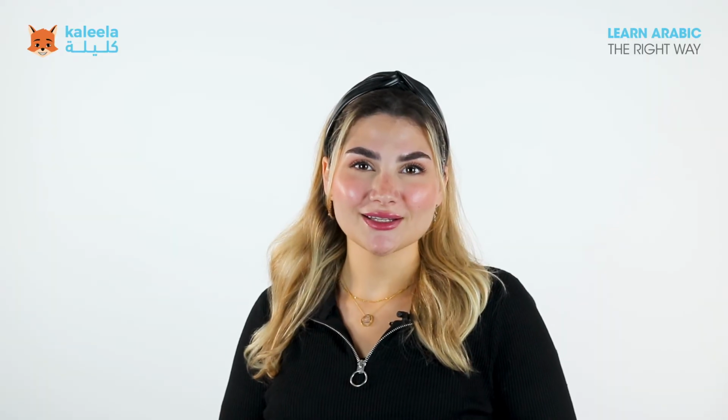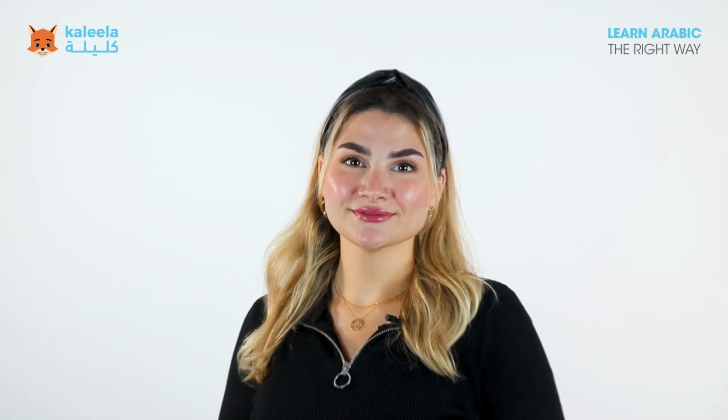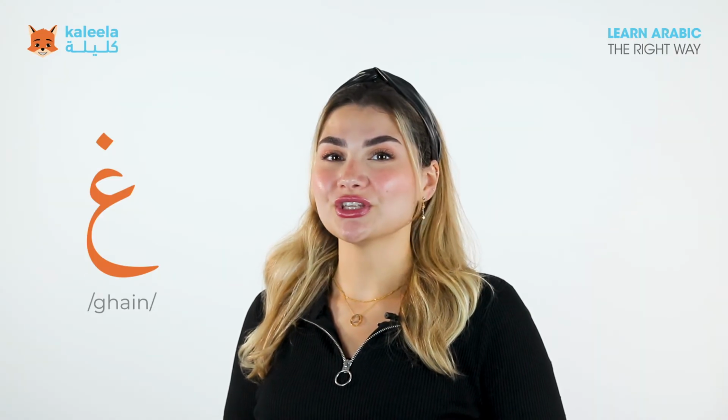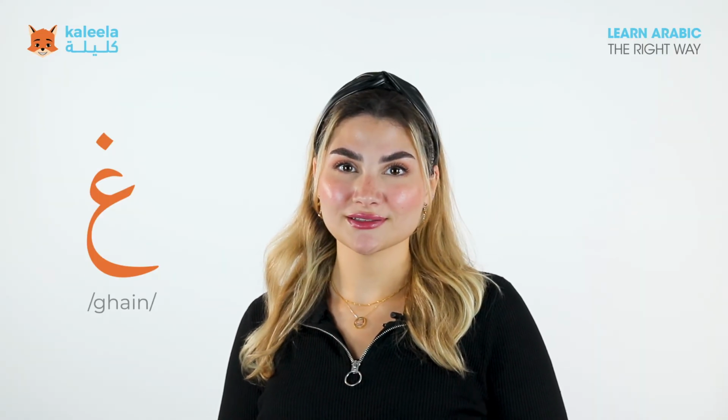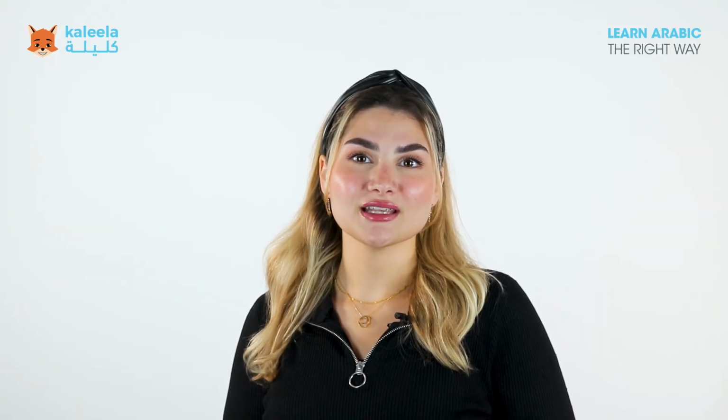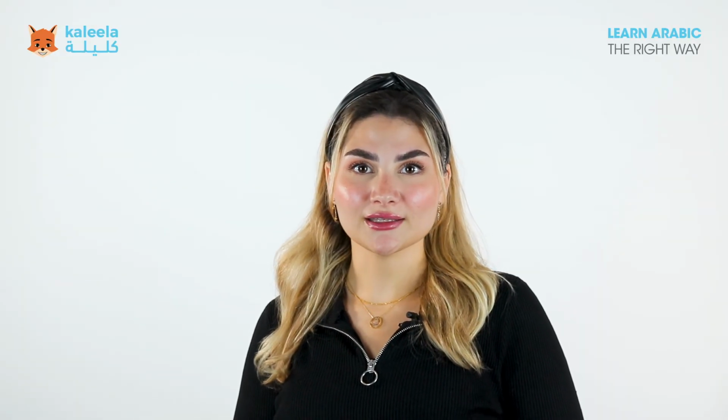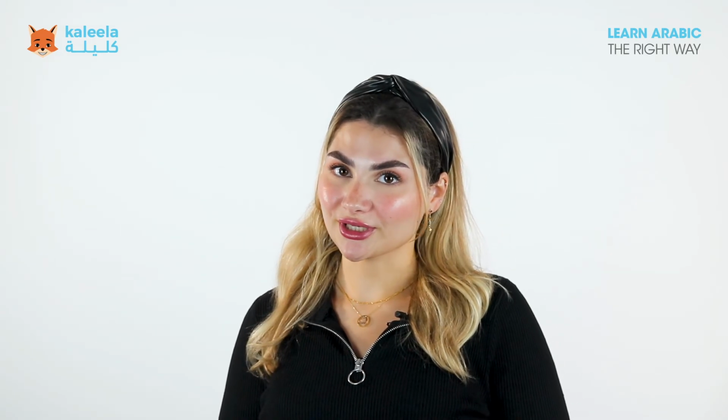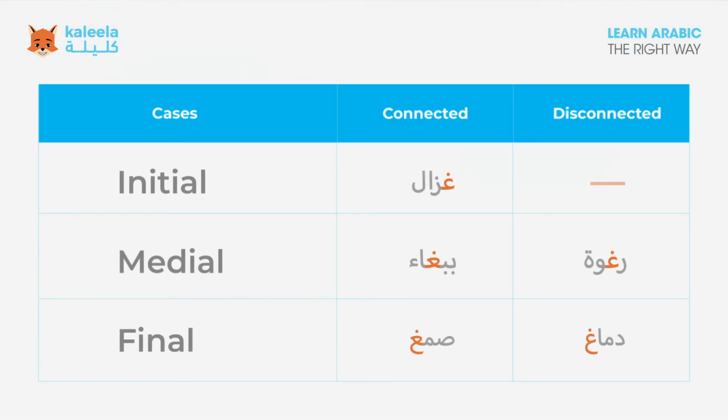To wrap it up, let's highlight the main points discussed in this video. The shape of the letter Ghain changes depending on its position in a word. We're going to display a table that summarizes the cases of the letter Ghain, whether it's connected or disconnected. In the initial case, it always comes connected, as in ghazal. In the medial case, connected from both sides, as in babagha, and disconnected from the right, as in raghwa. The final case, connected as in samgh and disconnected as in dimagh.